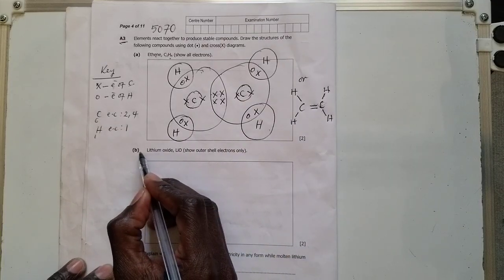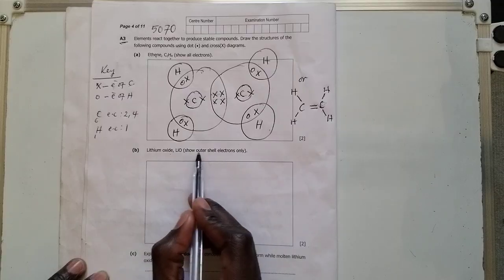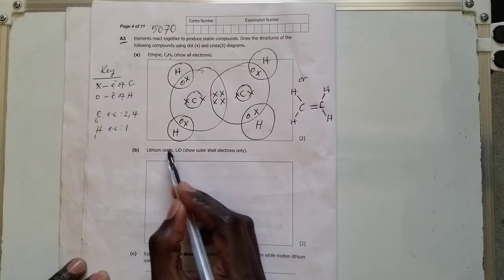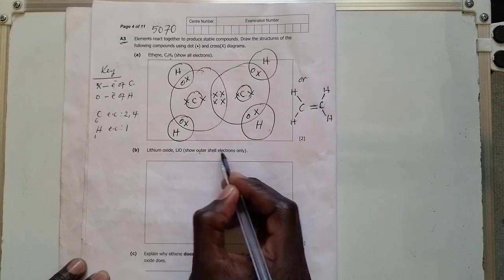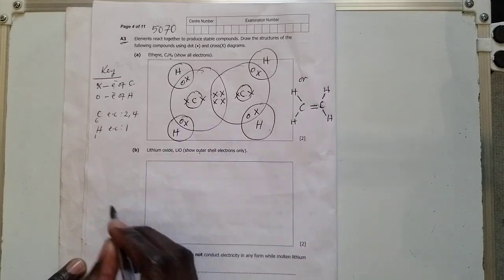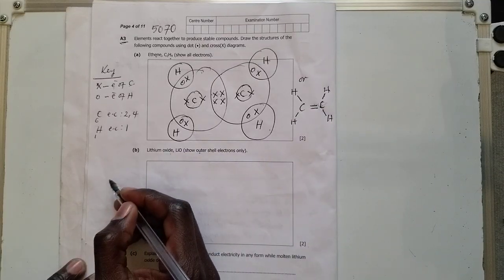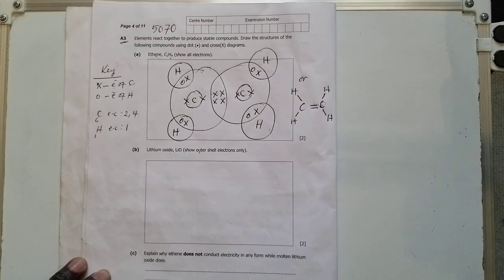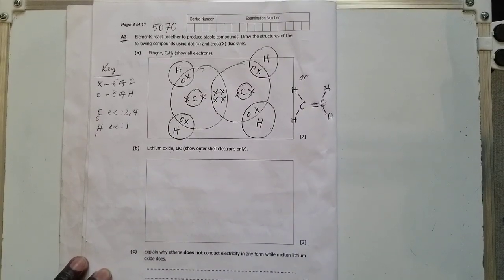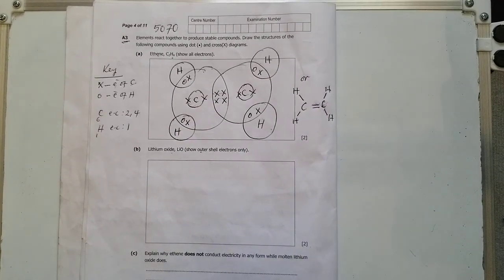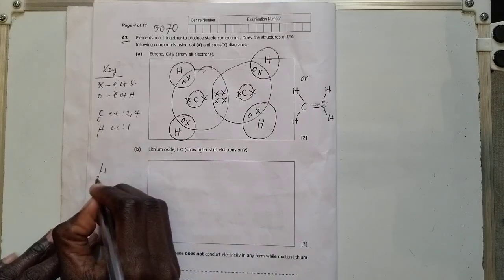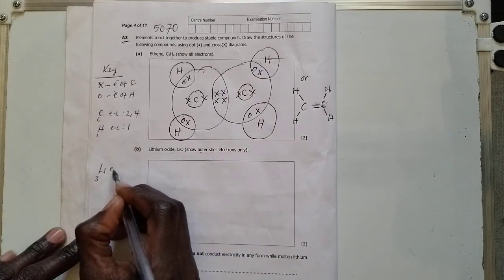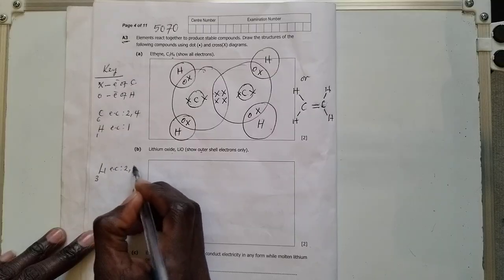All right, then the B part says lithium oxide. They want us to show the structure of lithium oxide, showing outer shell electrons only. So we're just showing outer electrons only, which is actually good on our part. So let me just pick up a periodic table so that we can use it. Lithium has proton number 3, so the electronic configuration will be 2, 1.